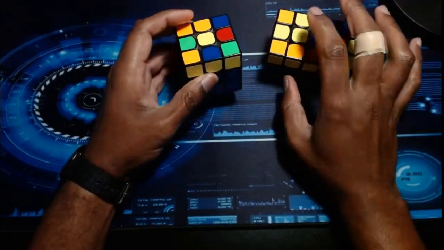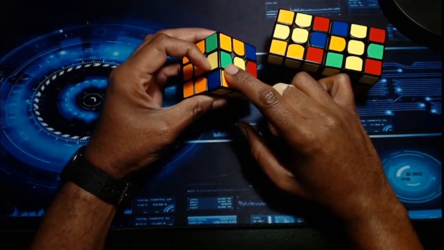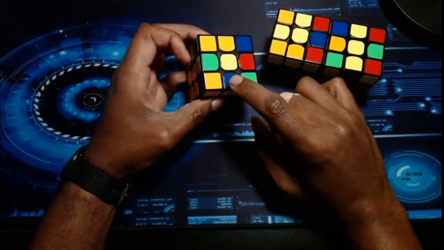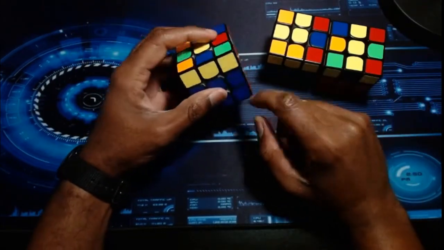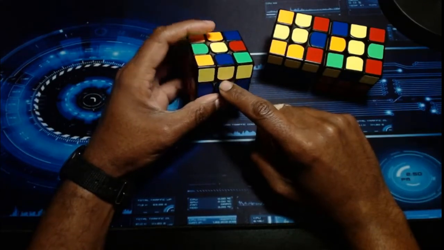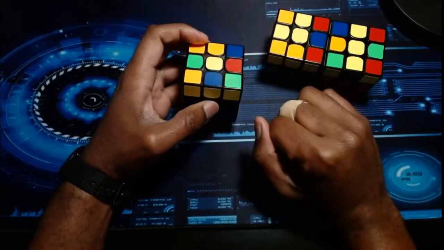Now, when we solve the yellow edges on top, we're not going to be concerned with where they're placed exactly. We just want to make all the yellow edges go on top. Okay, so it doesn't have to line up like the blue side and the orange side and things like that. We just want to make sure all the yellow edges are on top.